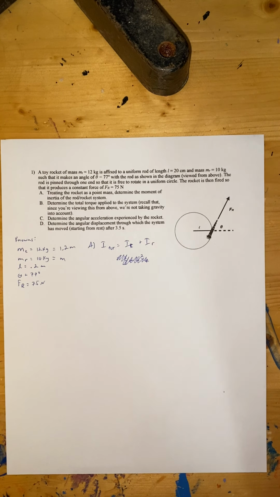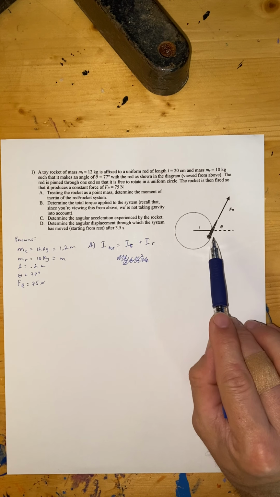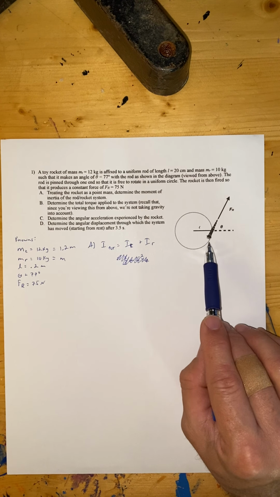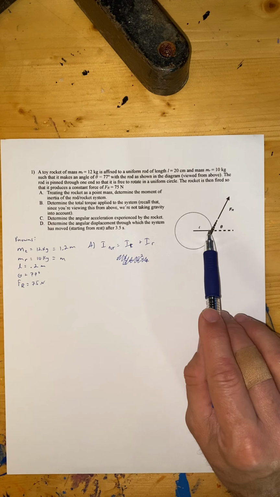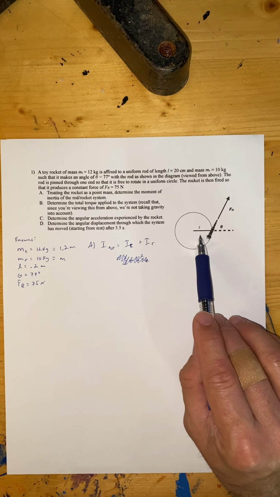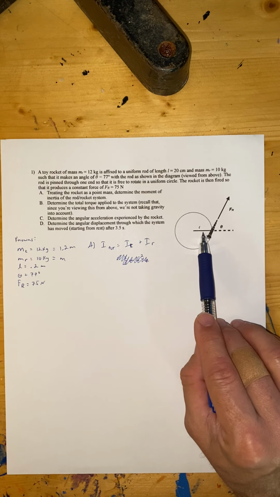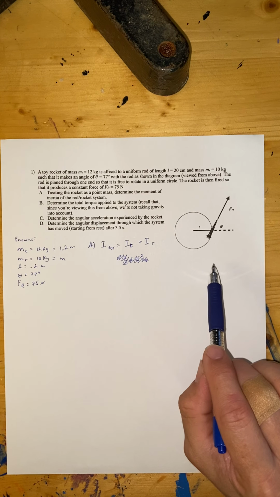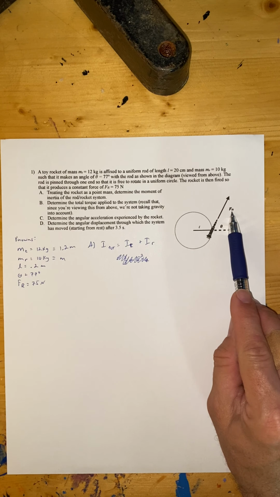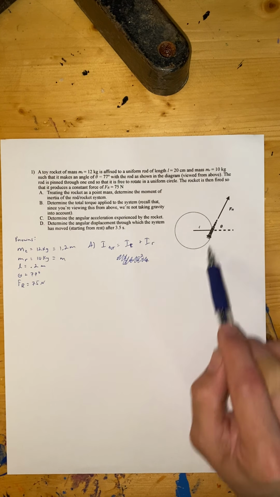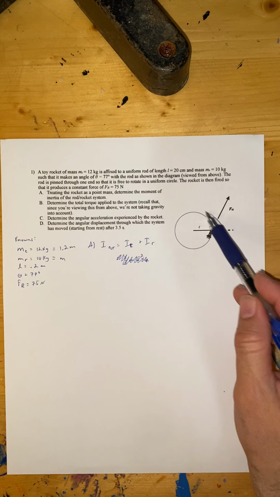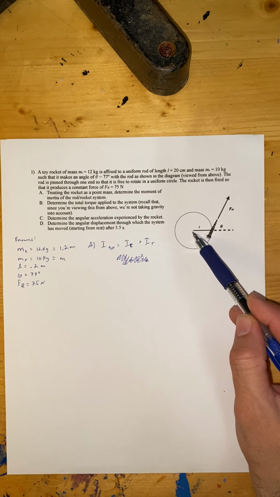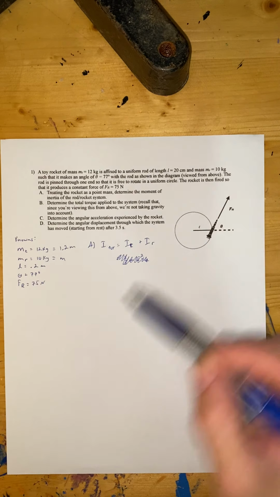In this problem, we are going to look at a system in which I have a toy rocket, which I have attached rigidly to a bar of length L. I'm given that this bar has a mass, and that the rocket has a mass. I'm going to fire the rocket. It's going to put out a force that I've labeled F sub r, and it's going to rotate in a circle, which is this dotted line. The bar is rigidly attached here, and this thing is going to rotate in a circle.